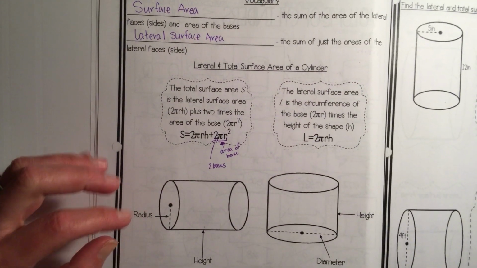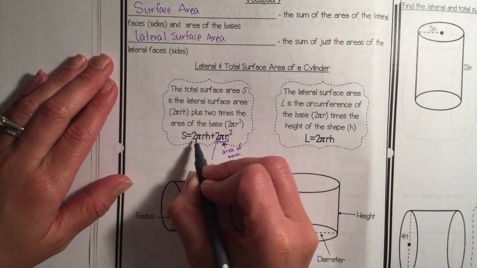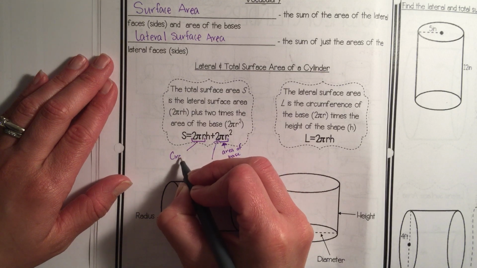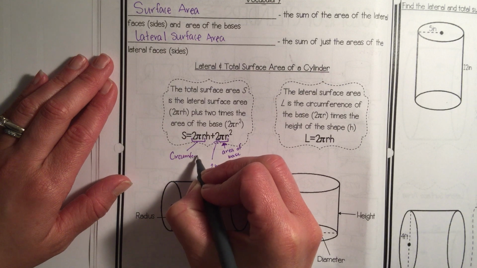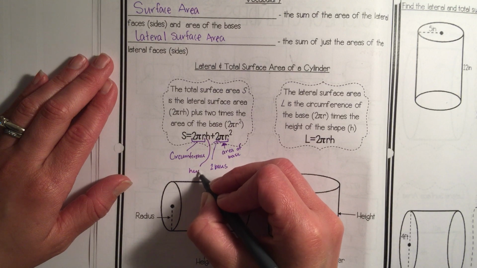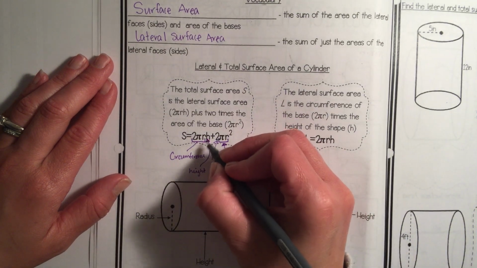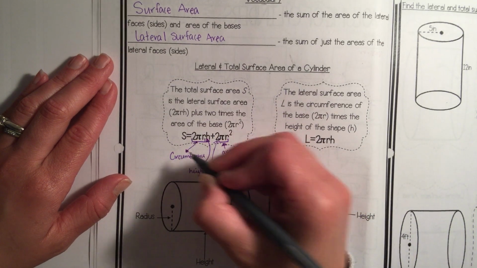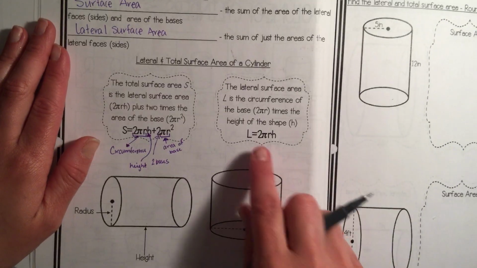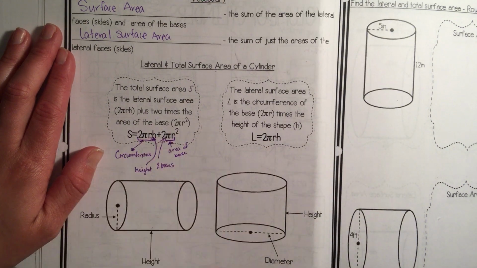So the reason why we have 2 pi r is because this is the circumference. And this is your height. So those are the two sides of that rectangle that we talked about. And they do represent the lateral surface area separately, okay? But the total surface area is the sum of both of them.